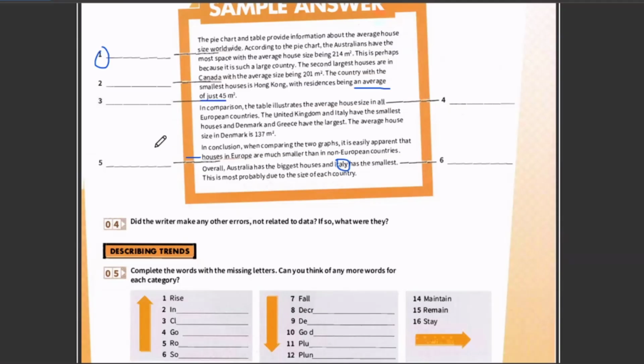Do you think the writer made any other errors, not anything related to the data given in both of the diagrams, but just in general when he wrote the sample answer? I mean, any mistake. I don't think so. You think he made a mistake? Okay, so this question asks about the sample answer that we just corrected. Most of the corrections that we did were related to the data given in the diagrams, right? So other than these mistakes related to the data, do you think there is any mistake in the whole sample answer?